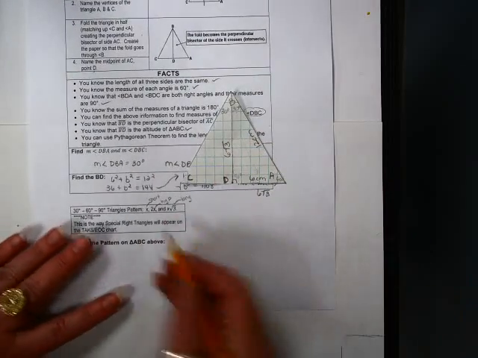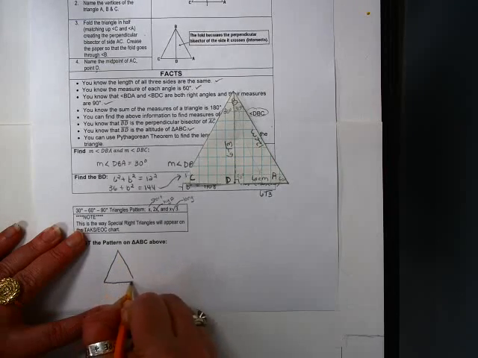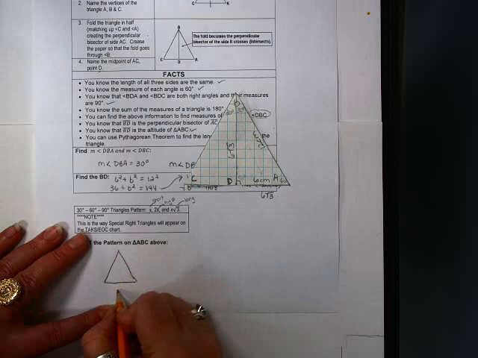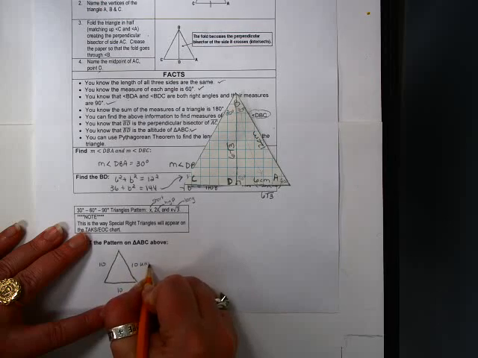Alright, this was taken straight off of the STAAR chart, the TEKS chart. Okay, so let's go ahead and test this. Let's pretend like we have 10, 10, 10 units.